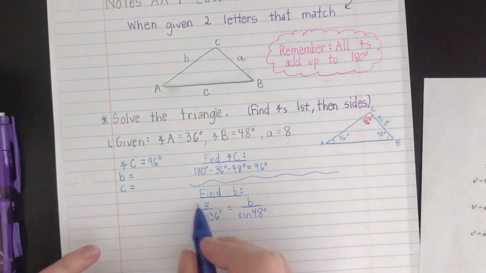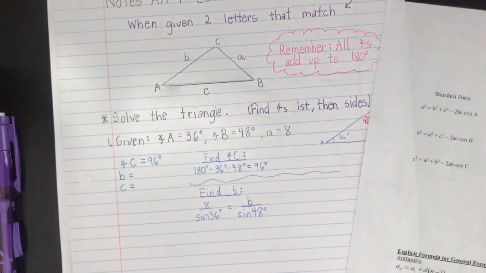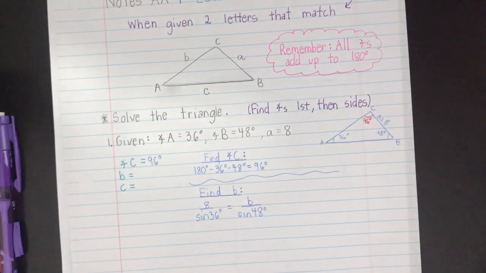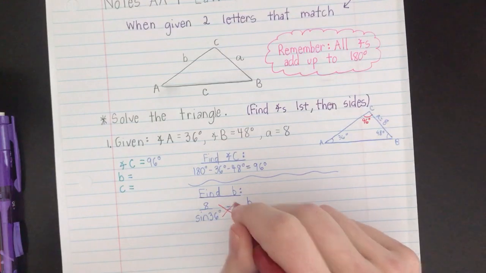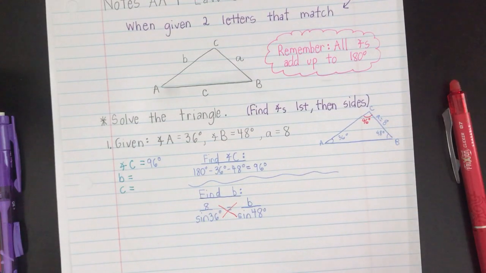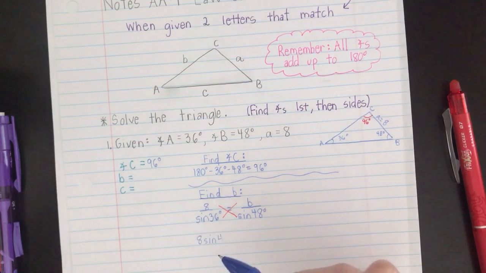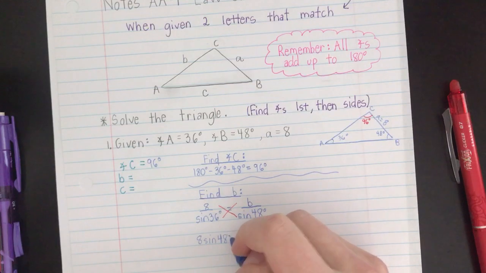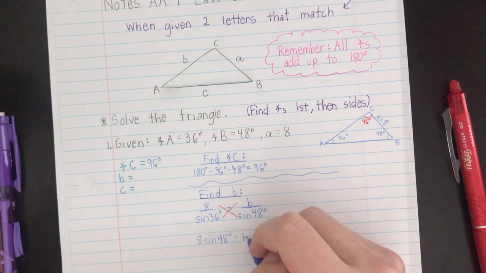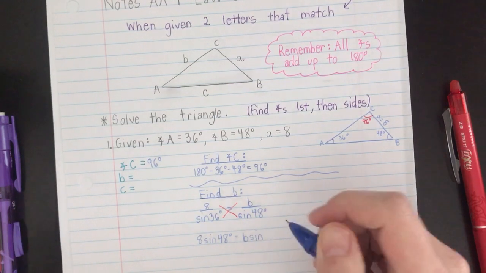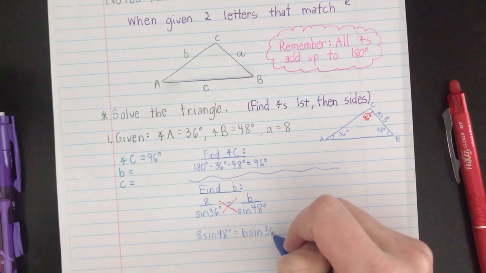So you will cross multiply. All right, so we will cross multiply. So 8 sine 48 degrees equals B sine 36 degrees.